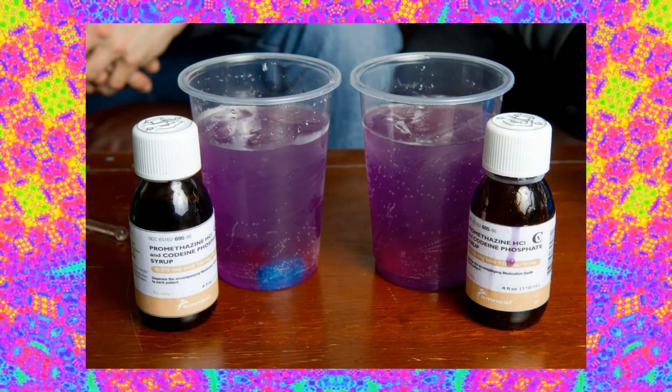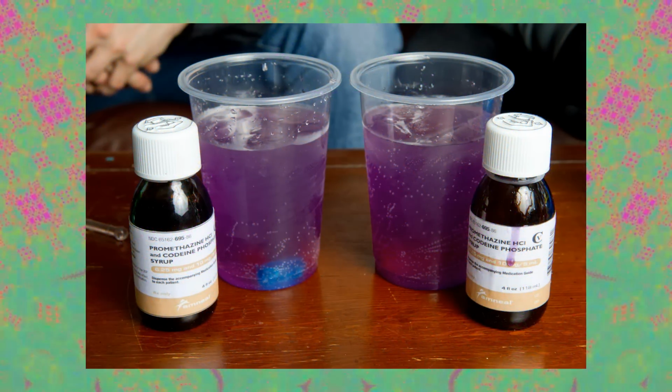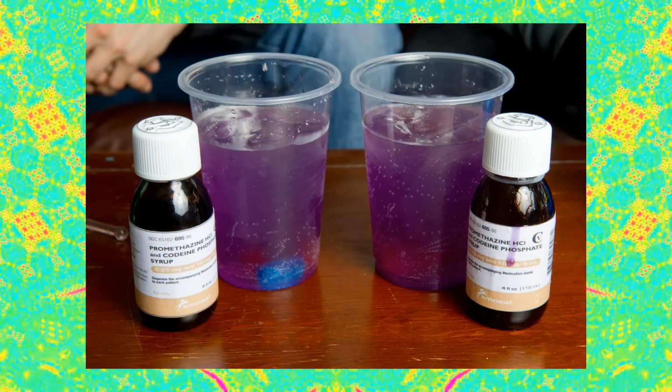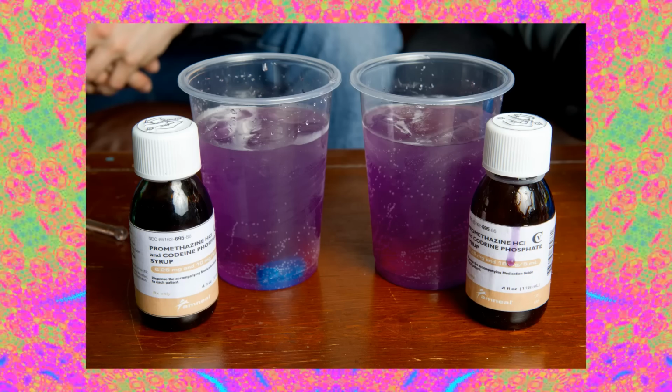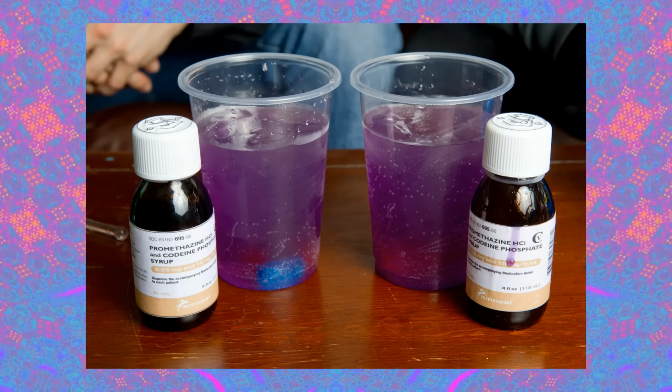Codeine is used to relieve mild to moderate pain. It belongs to the group of medicines called narcotic analgesics, pain medicines. This medicine acts on the central nervous system to relieve pain.